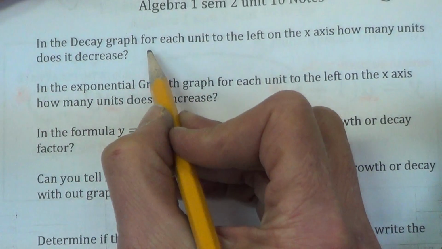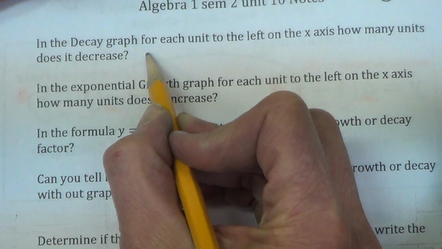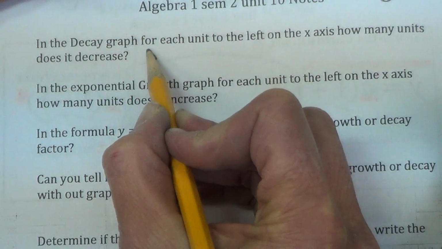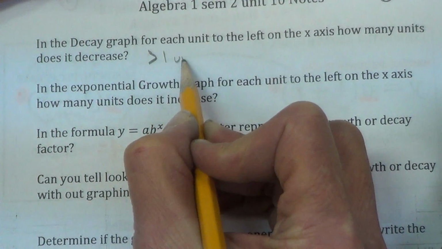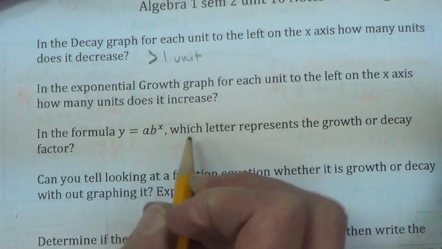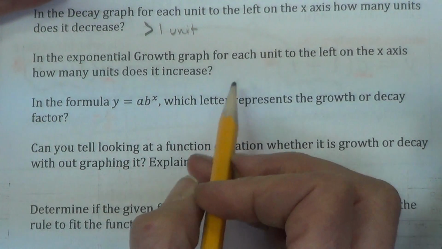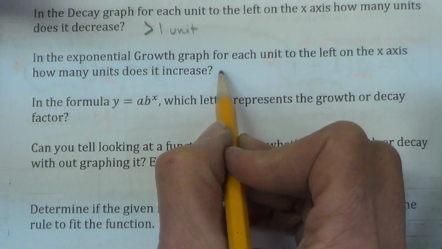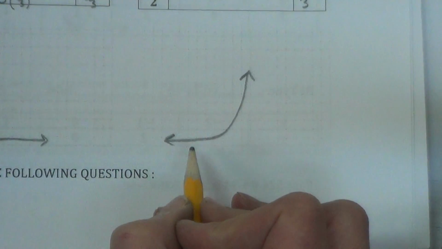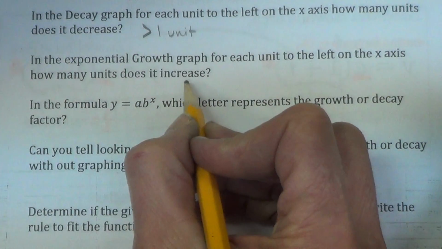Well, it's decreasing greater than 1 unit. In the exponential growth, for each unit to the left of the axis, how many does it increase? For the growth, it's increasing less than 1 unit.